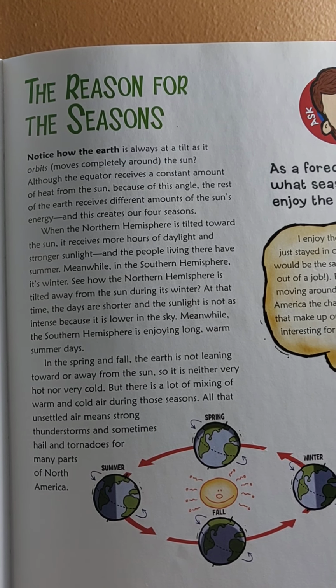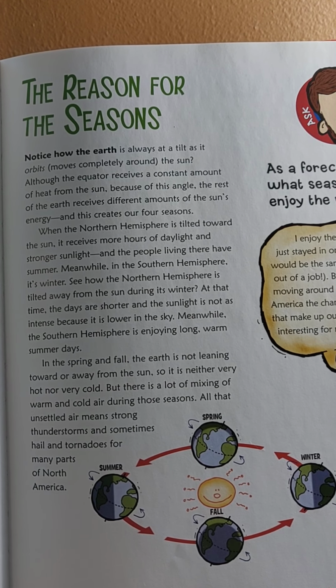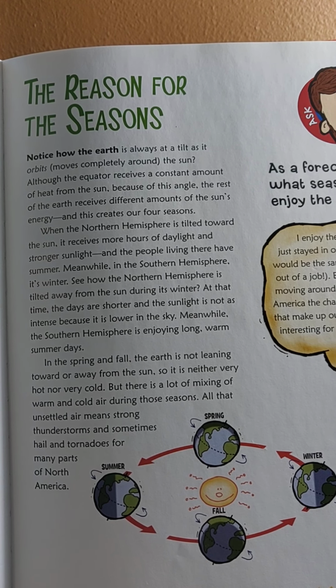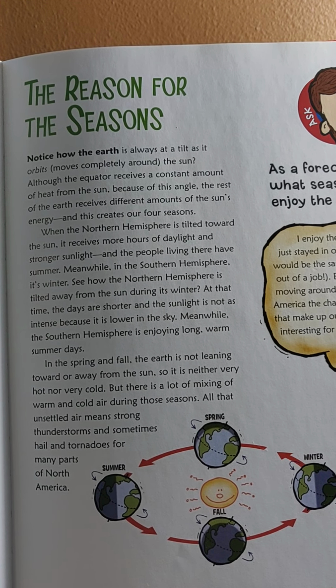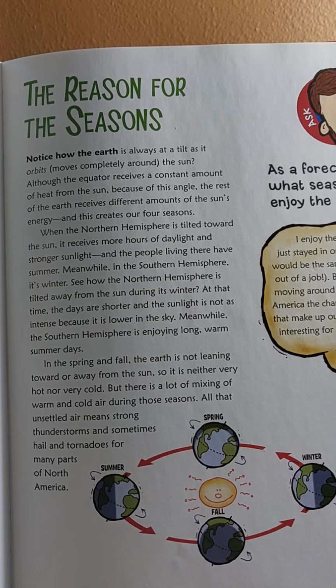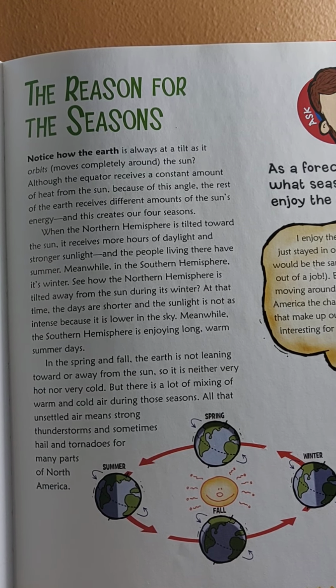In the spring and fall, the Earth is not leaning toward or away from the sun, so it's neither very hot nor very cold. But there's a lot of mixing of warm and cold air during those seasons. All that unsettled air means strong thunderstorms and sometimes hail and tornadoes for many parts of North America.